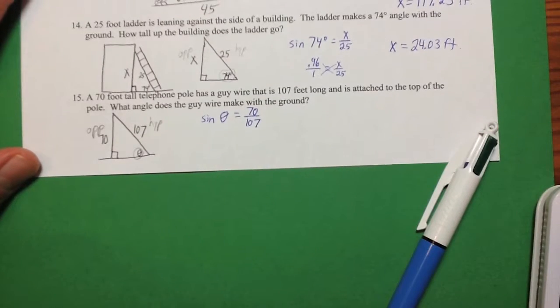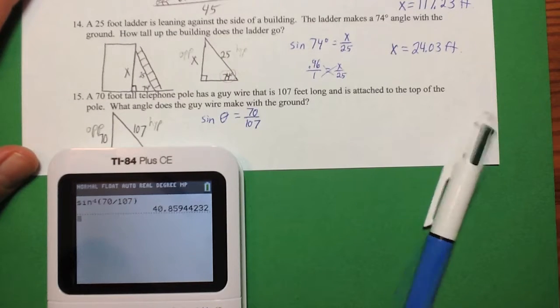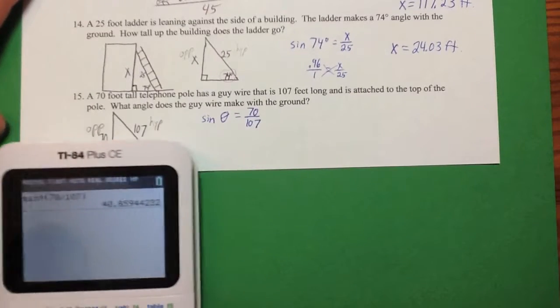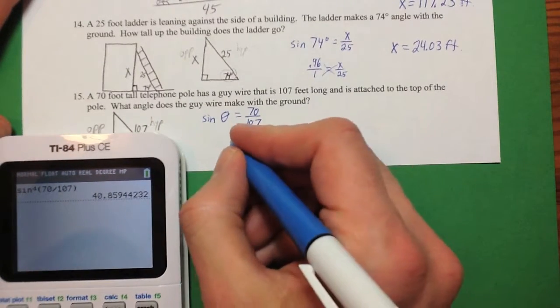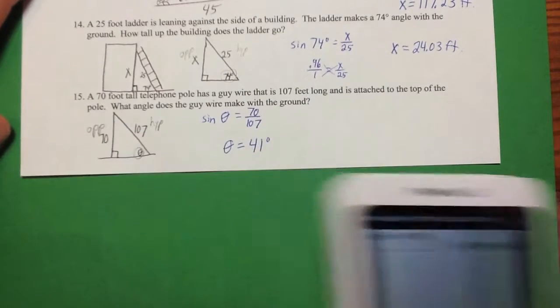And I'm going to find that right now. Inverse sine of opposite over hypotenuse. I'm going to round to the nearest degree because that's what I do with these. You don't have to, but I'm going to. 41 degrees. There we go.